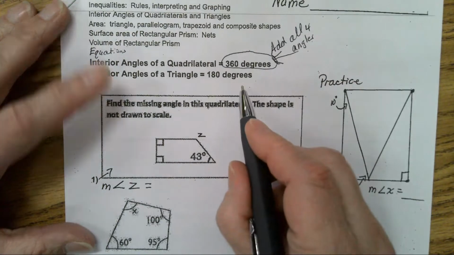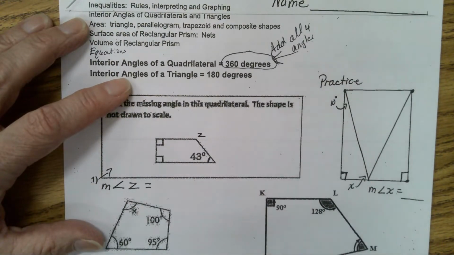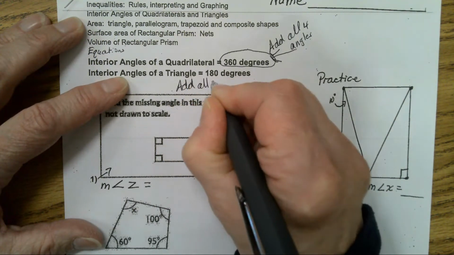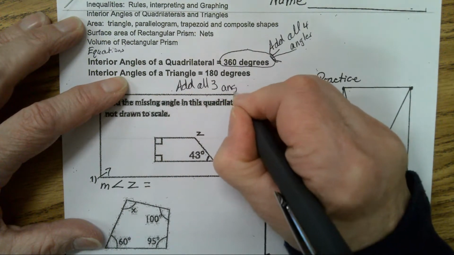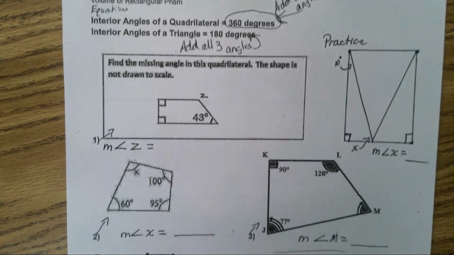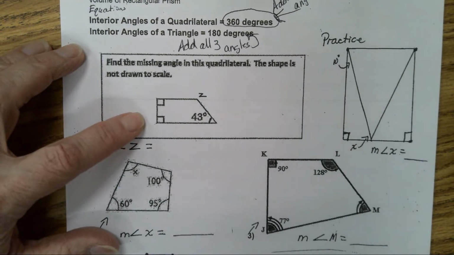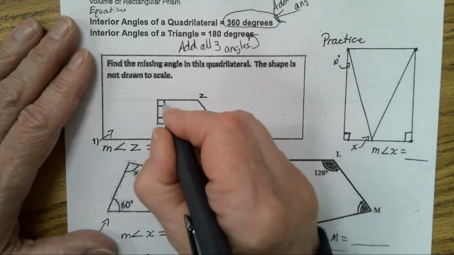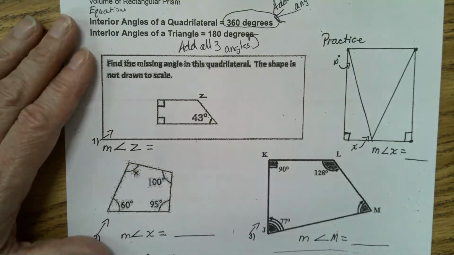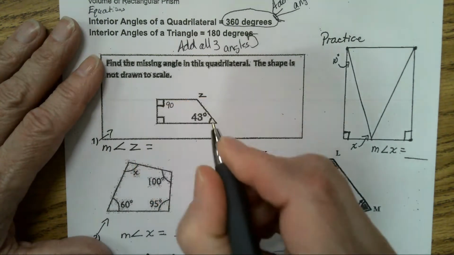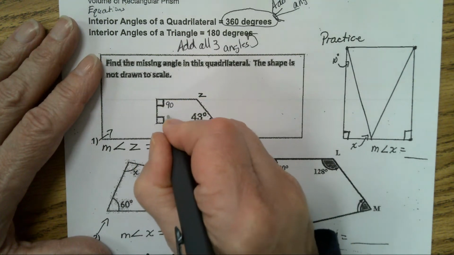Now in a triangle, how many angles are in a triangle? 3. So when you add all 3 angles, you're going to get 180, right? Okay, now let's look at this one here in the box. This is a trapezoid, and a trapezoid is a quadrilateral, isn't it, kids? Yes, this is called trapezoid Z. Now, what does it mean when you have a box like that in an angle, Aiden? It's 90 degrees. So I'm going to put 90 here. There's another one that's 90.